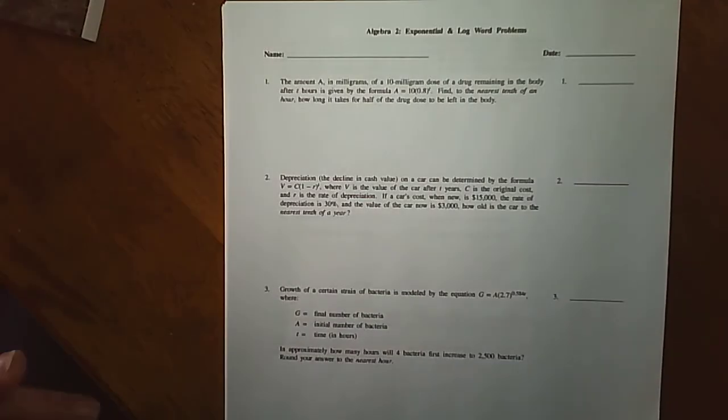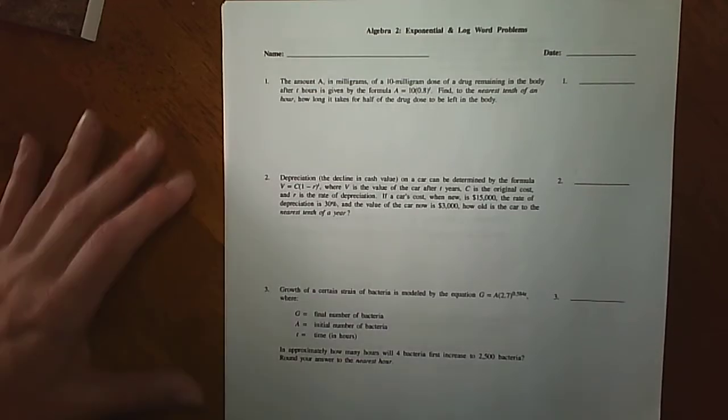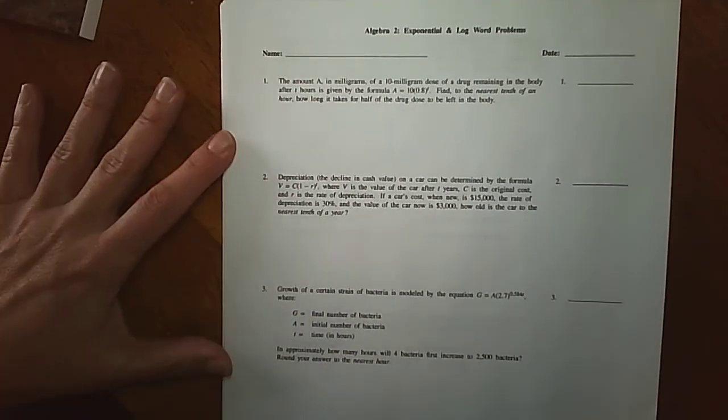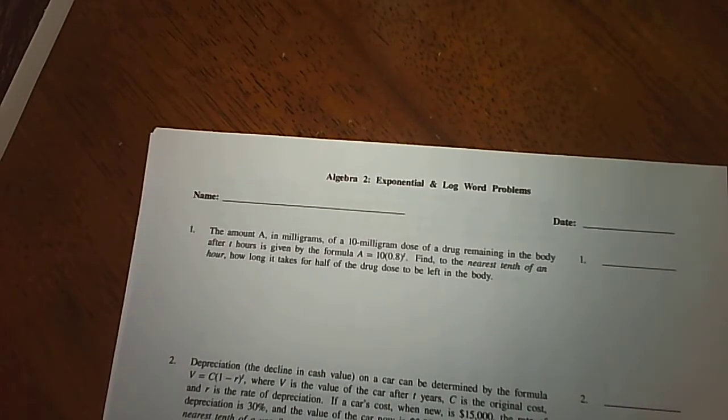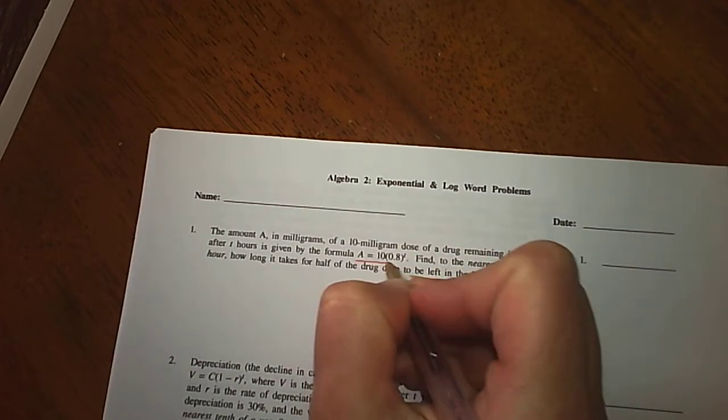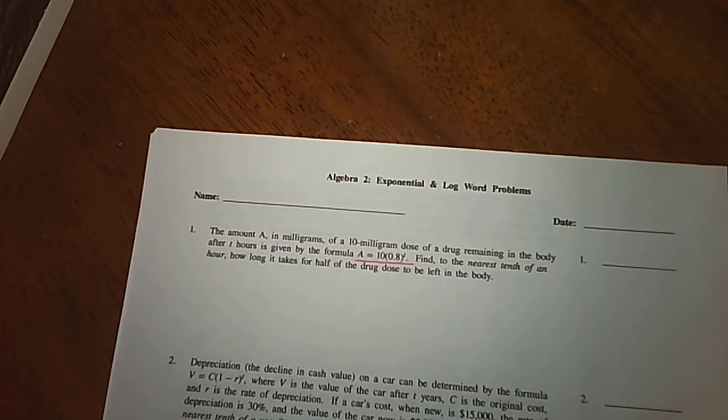Here was the homework assignment. I'll see if I can get a little closer so you can see it better. The very first question said: the amount A in milligrams of a 10 milligram dose of a drug remaining in the body after T hours is given by this formula. I'm going to underline it. That's our formula. Find to the nearest tenth of an hour how long it takes for half of the drug to be in the body.